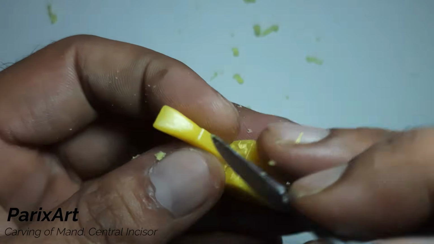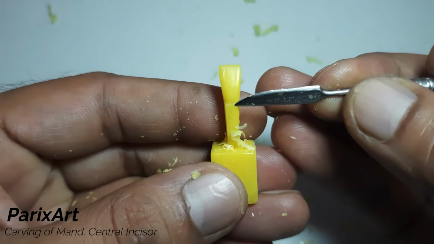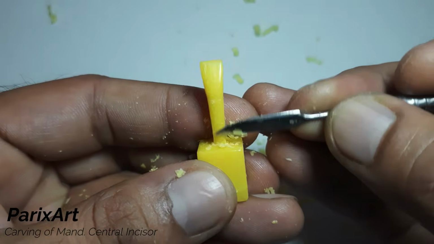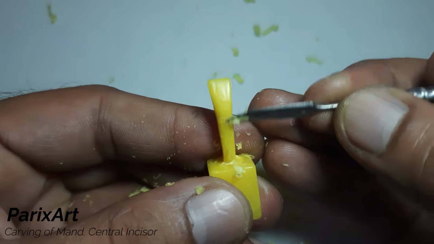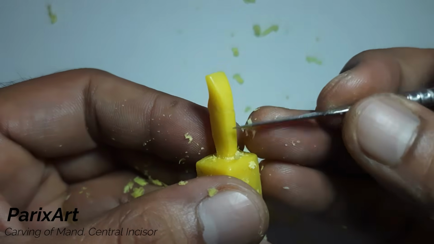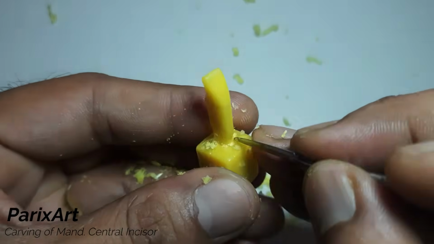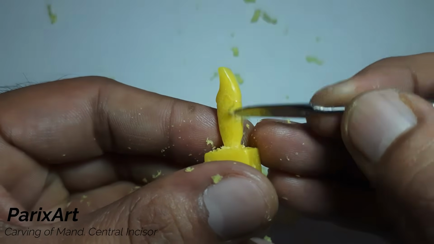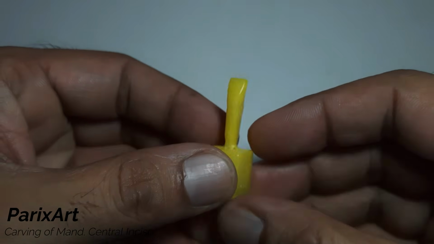Now the labial outline. Round off the sharp line angles. Okay, so gross outline is achieved. Now we'll do the detailing.